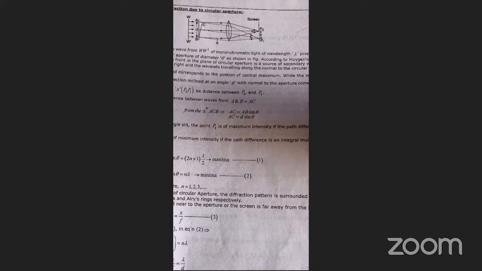According to Airy, the exact value of x is given by 1.22 f lambda by D. This is the radius of the Airy disc.